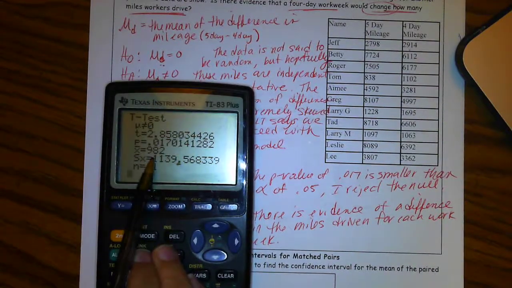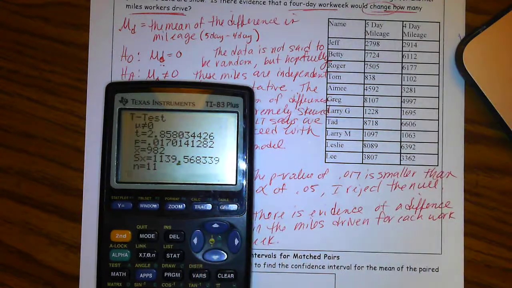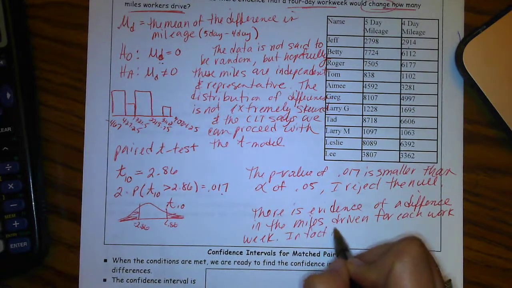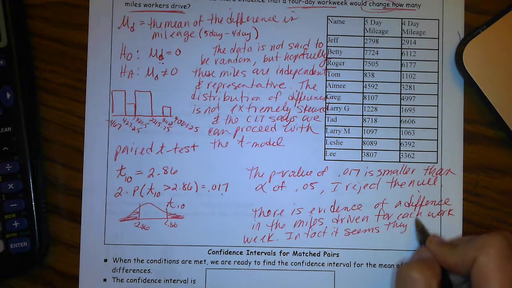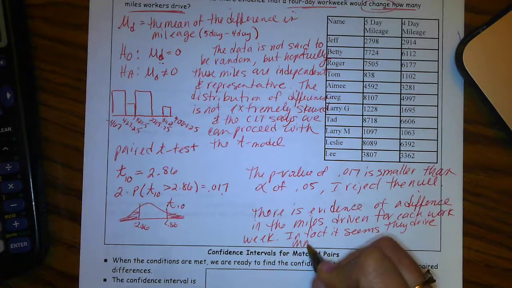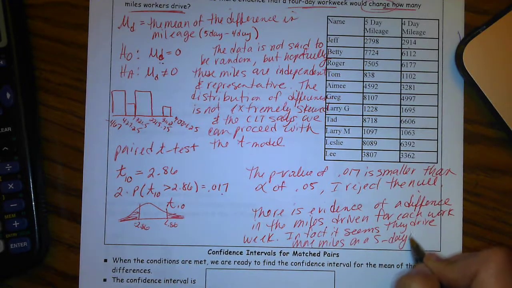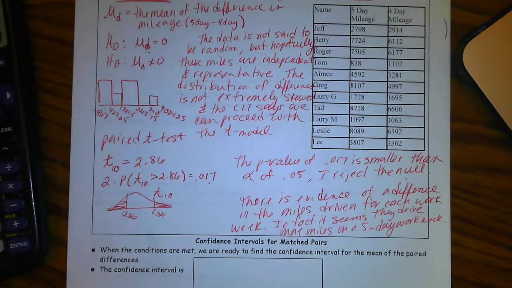Since my mean was positive and my test statistic was positive and I did 5-day minus 4-day, then I'm concluding that outcome would be a positive outcome, meaning the 5-day is more. So in fact, it seems they drive more miles on a 5-day work week. So we could conclude pretty confidently that you'll save some mileage on the 4-day work week over the 5-day work week. And that is a paired t-test.